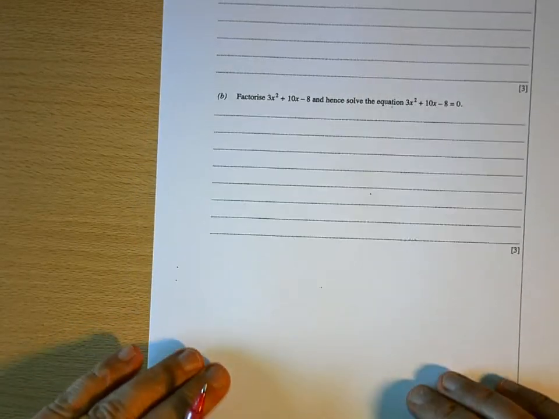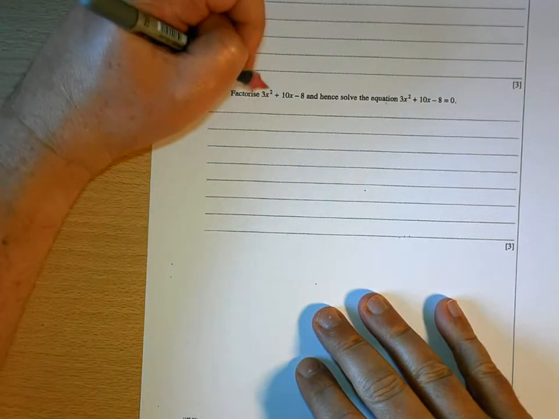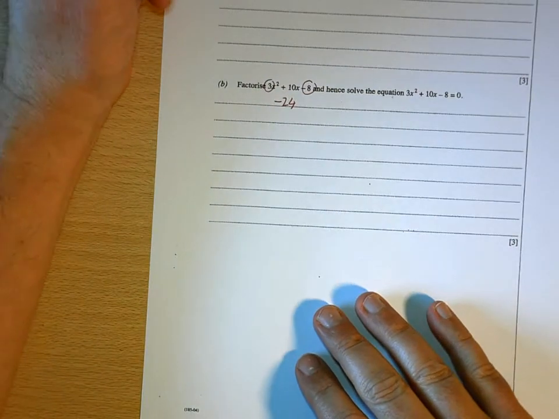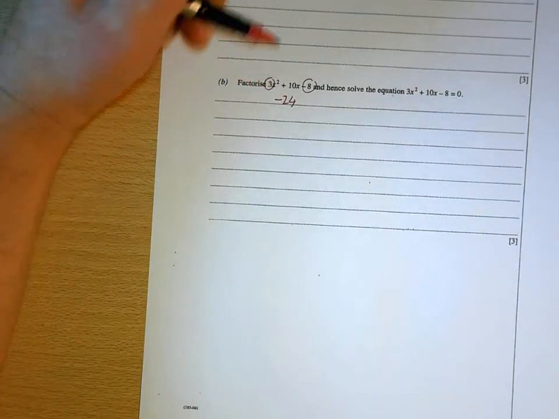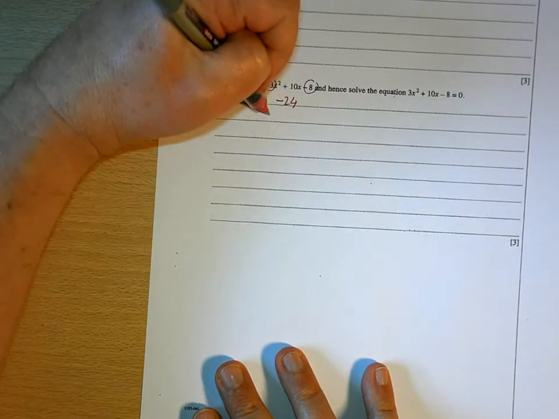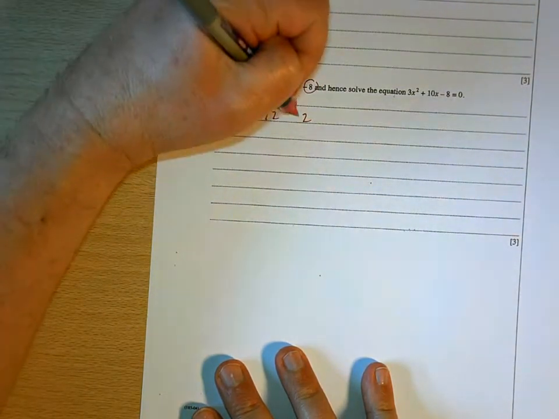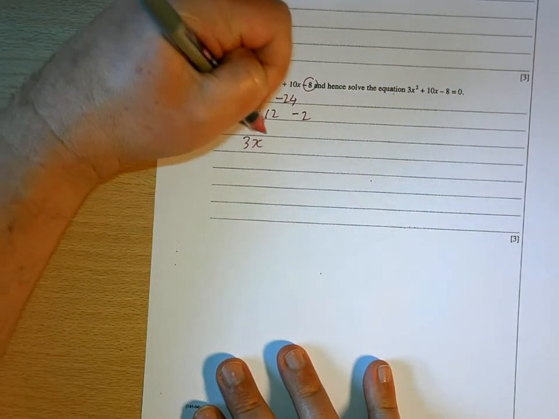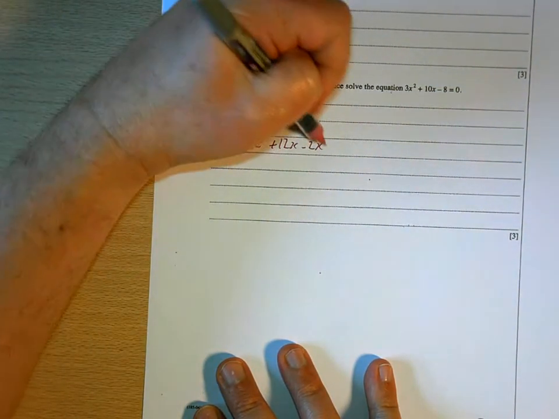And then the final example of this, and hopefully by now you're right in the zone of this. So the first step is going to be that times that, which is minus 24. Then you're looking for two numbers to multiply to give minus 24, add to give 10. It's going to be 12 and 2. And in order to be plus 10, I want the 12 to be positive, the 2 to be negative. So then I'm going to have 3x squared plus 12x, take 2x, take 8.